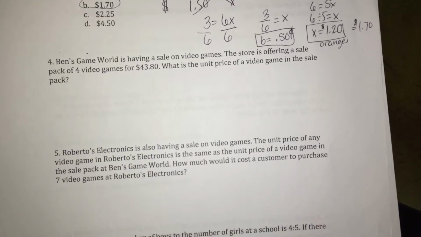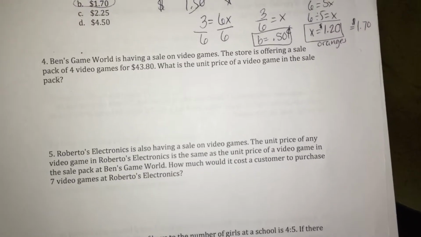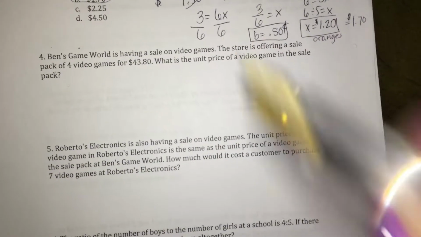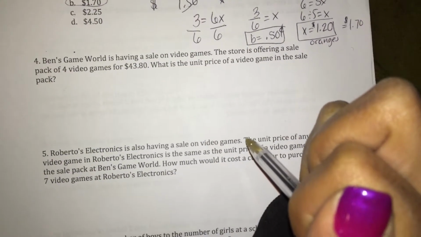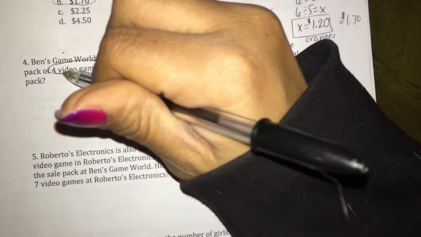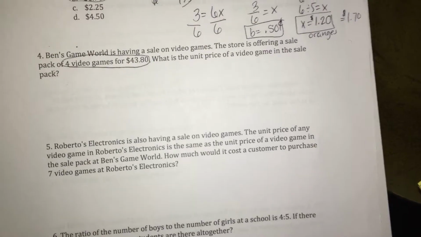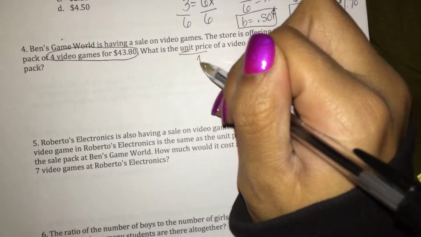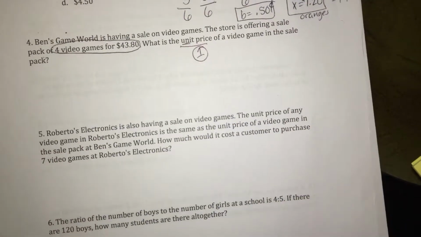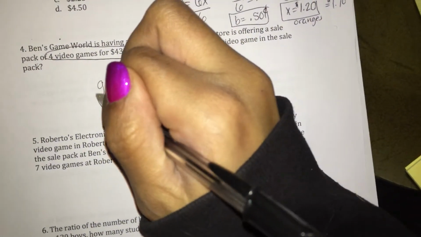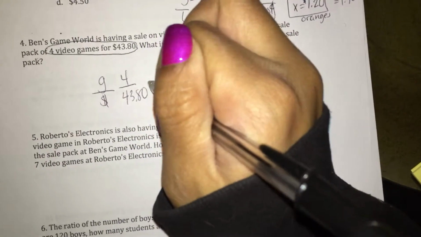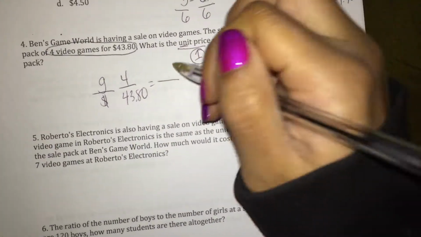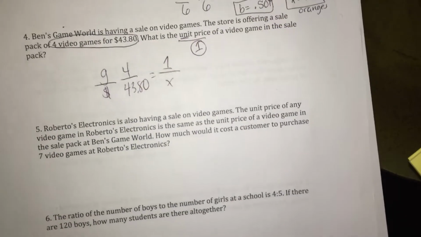Ben's Game World is having a sale on video games. The store is offering a sale pack of 4 video games for $43.80. There's my rate. 2 things connected, 2 quantity. What is the unit price? And whenever I see the word unit, I'm thinking of the number 1. So I'm going to write my rate, games and money, 4 games, $43.80. I want to know how much 1 game is going to cost.